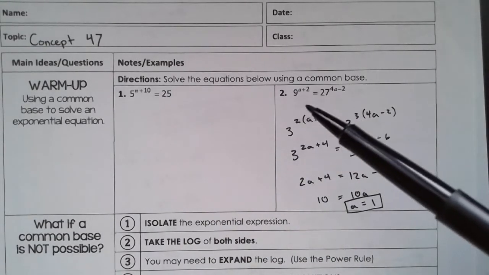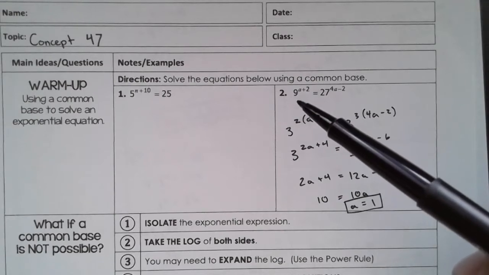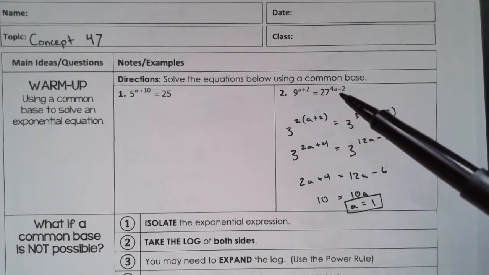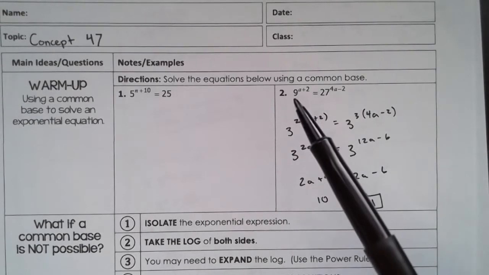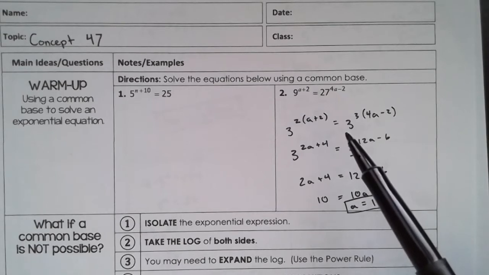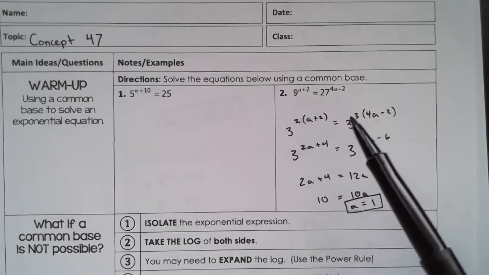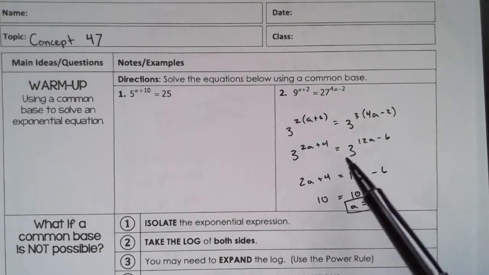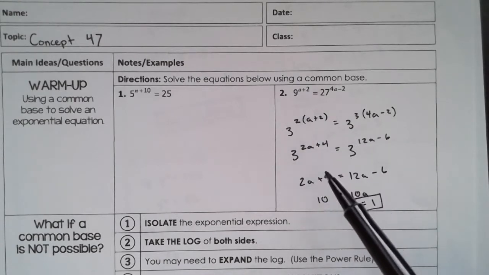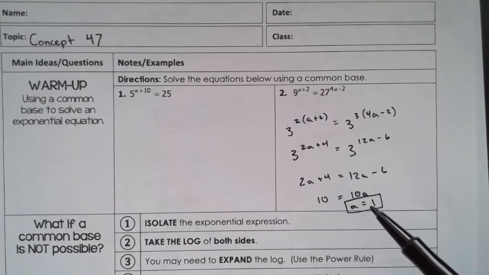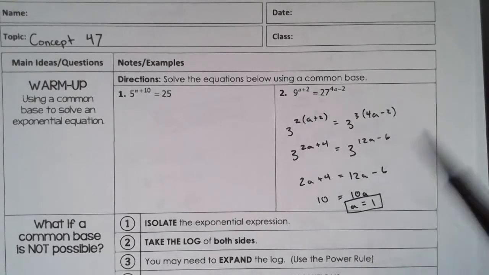For this one, I have 9 raised to a plus 2 and then 27 to 4a minus 2. I can rewrite 9 and 27 as base 3's. So 3 squared is 9, 3 to the third is 27, and then I work out these exponents. So I have the same base, they're equal, so then the exponents must be equal, and then when I solved, I got that a is equal to 1. So again, this is from a previous concept.